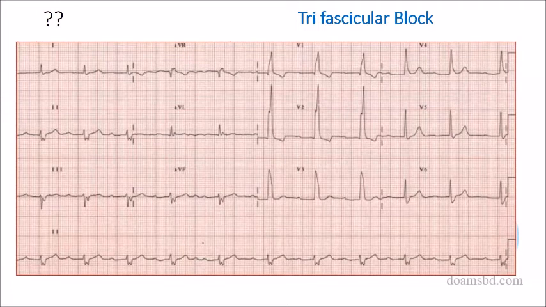So where will be the axis? To the left or right? Suppose the electrical activity is more on the left side, then we term this left axis deviation. Axis means electrical axis, so the electrical axis is moving towards the left. It is the left axis deviation.